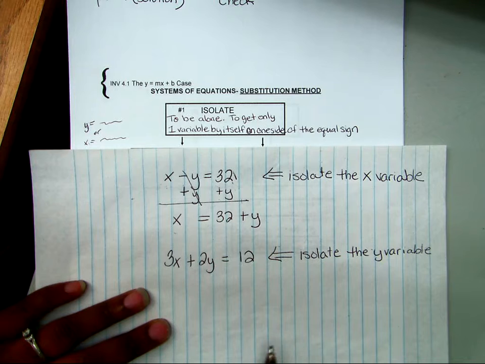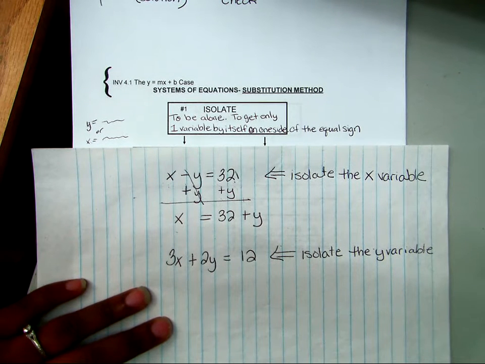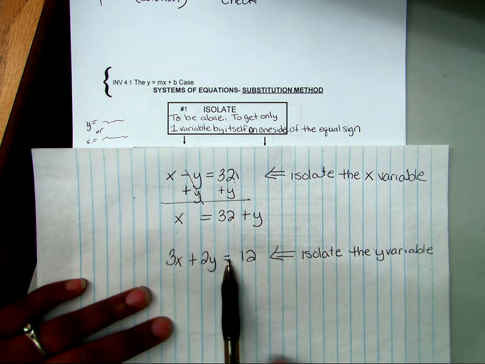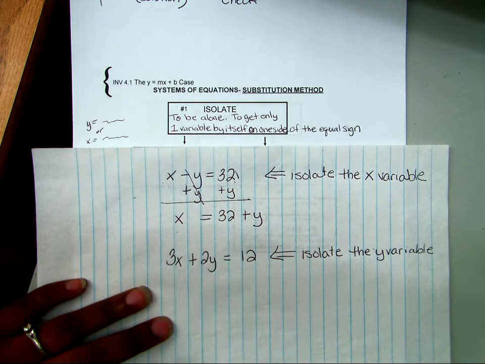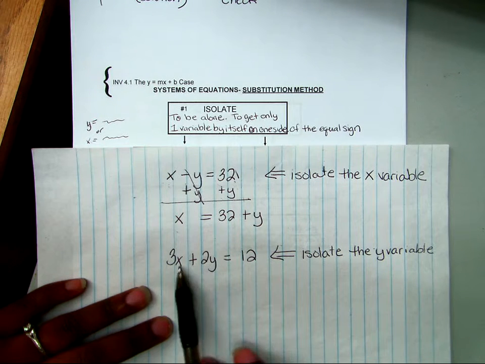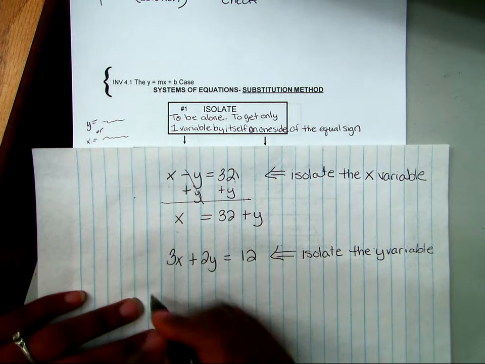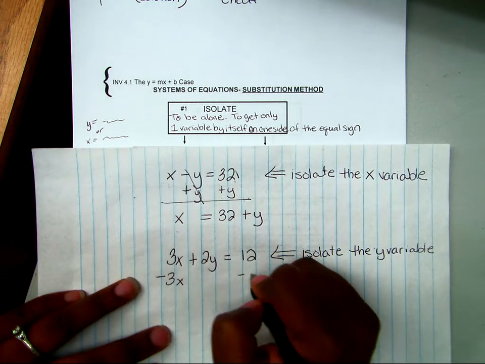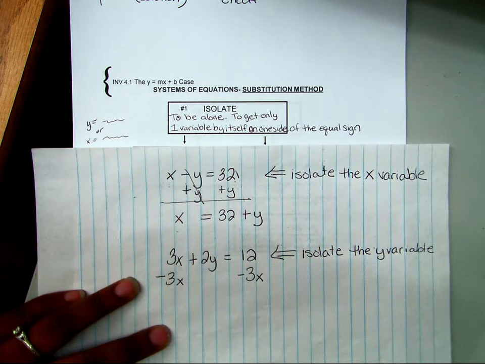All right, so the first thing I want to do when I want to isolate the y variable, I'm looking here and I'm saying, hey, I need to make sure this y is next to the equal sign and it's the only thing over here. So I need to get rid of this. So this is a positive 3x, so the opposite is negative 3x. And whenever I'm doing my rewind stage, I have to use the opposite to move it from one side of the equal sign to the other.